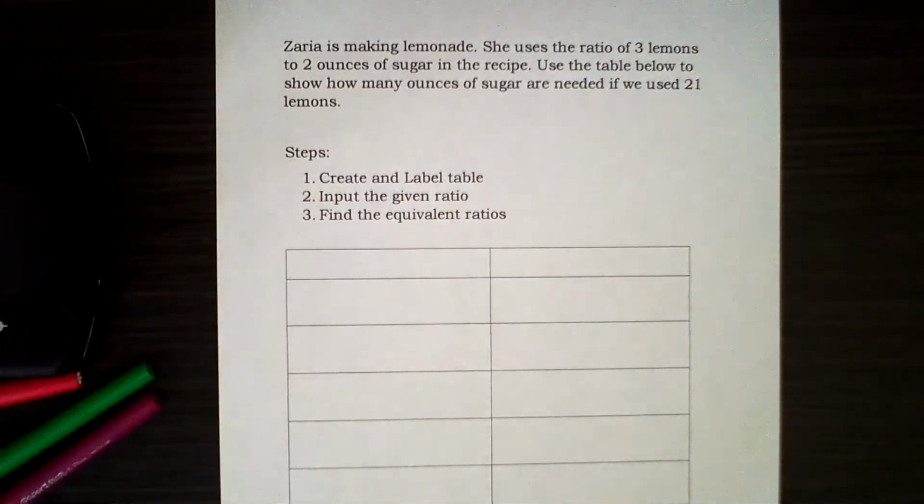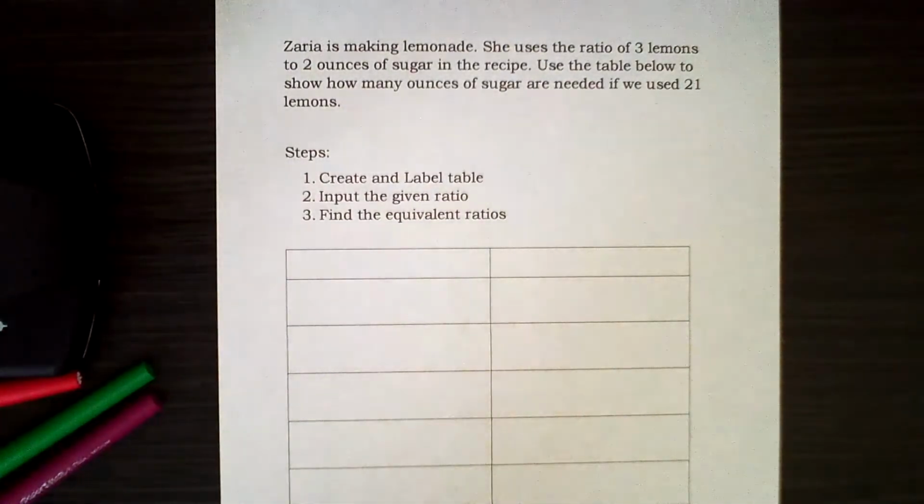All right, guys, today we want to talk about equivalent ratios. And first, we want to remember their definition. We want to know that equivalent ratios are ratios that share the same relationship, but simply have different numbers or different amount of groups. So let's look at our word problem.